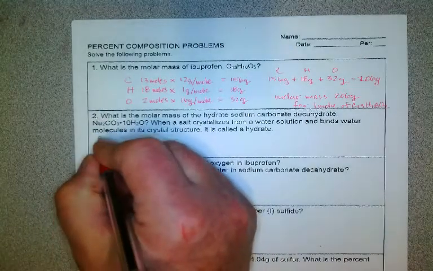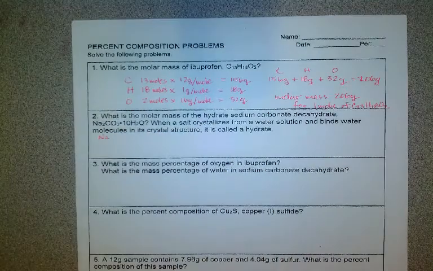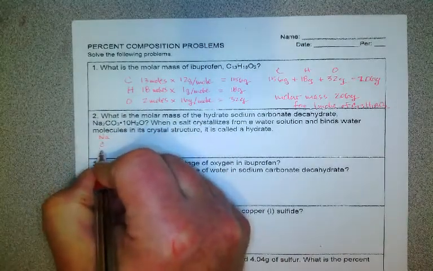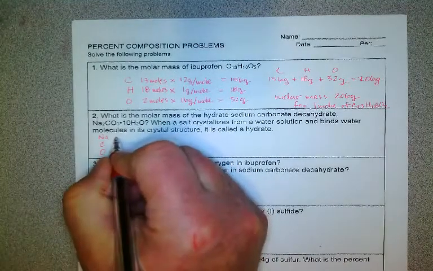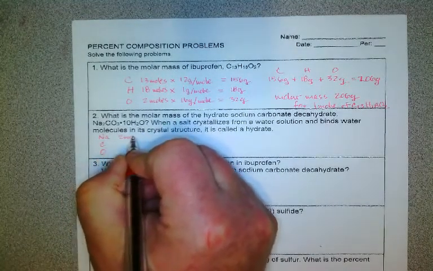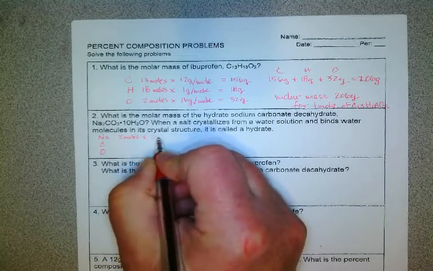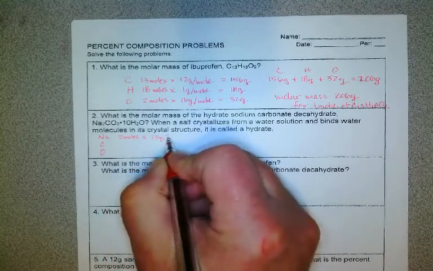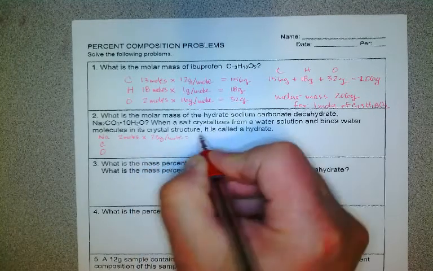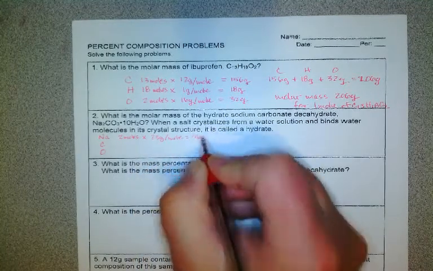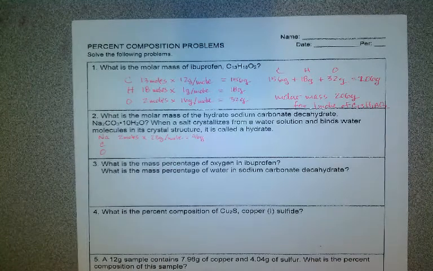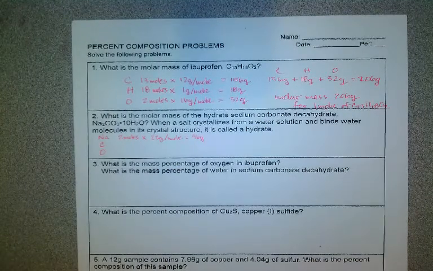So first the salt, we have sodium, carbon, and oxygen, and again 2 moles. That one's times 23 grams per mole. So we have 46 grams of sodium in every 1 mole of this compound.